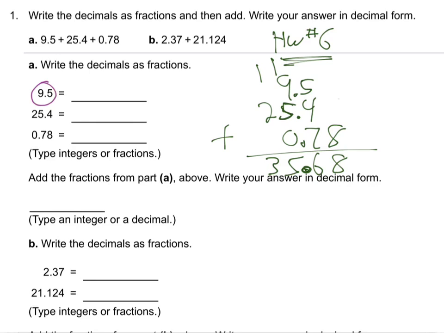They want me to take 9.5 and first off change that to a fraction. How do you change 9.5 to a fraction? You look at the decimal place. Okay, yeah. And what is the decimal place there? Tenths, right? It's ending in the tenths place, isn't it?